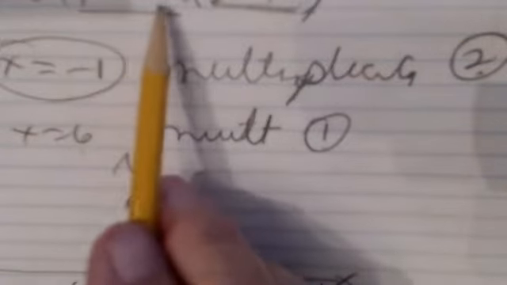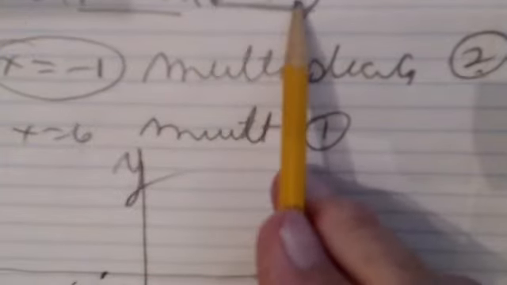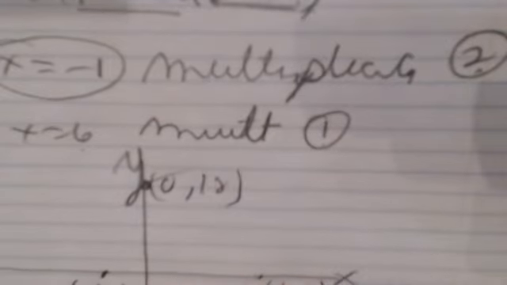Now, since it's a polynomial function, that means it has to have a y-intercept. Well, to find the y-intercept on any graph, you let x be 0. So if I let x be 0, I got minus 6, then minus 2 is 12. And then I got 0 plus 1 is 1, so I got 12. So when x is 0, y is 12. 0, 12. Now, that's all we need in order to sketch this graph.